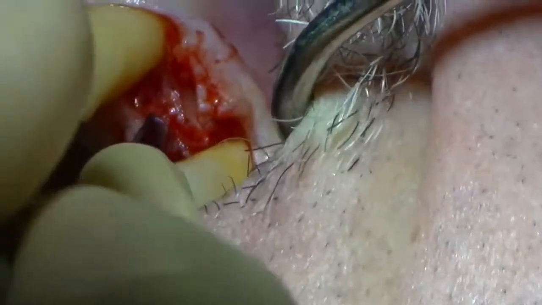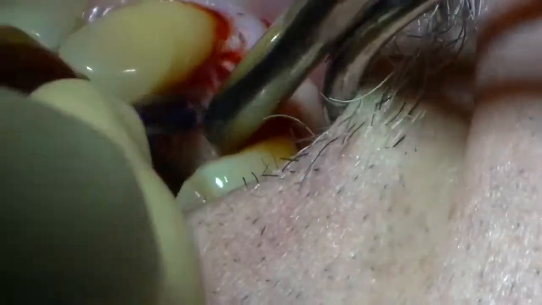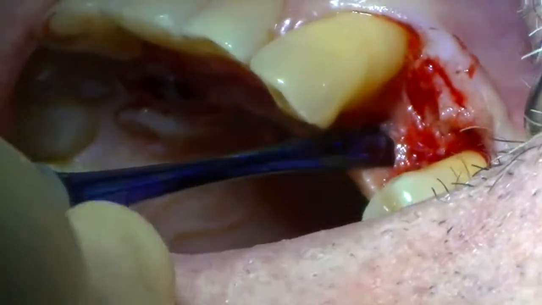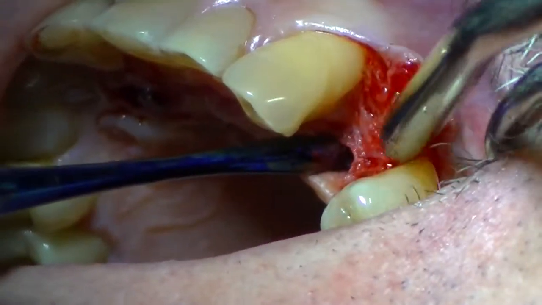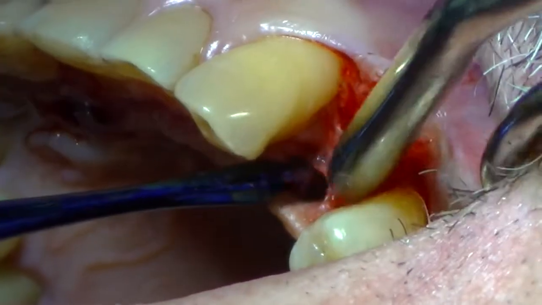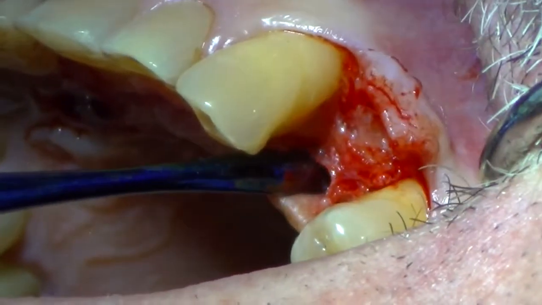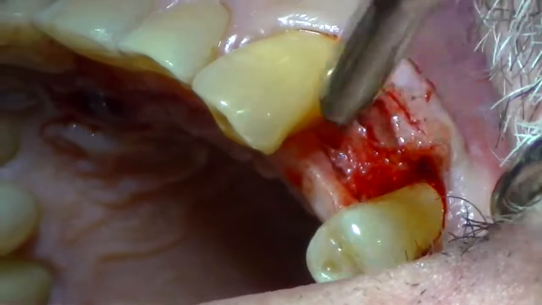the palatal area. Are we doing okay? So that I can see the entire crestal plate. This allows me to actually visualize the positioning of the implant.